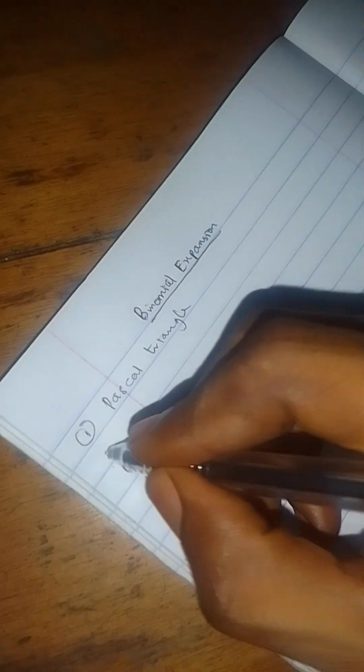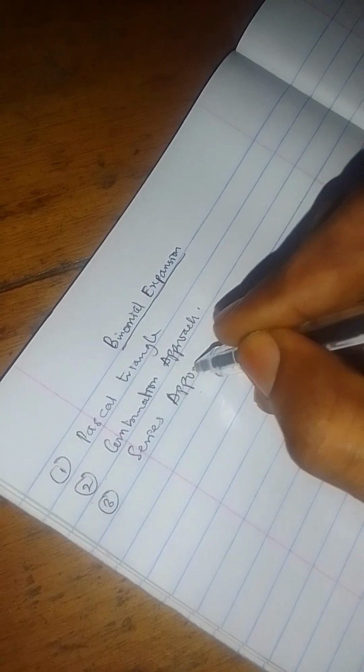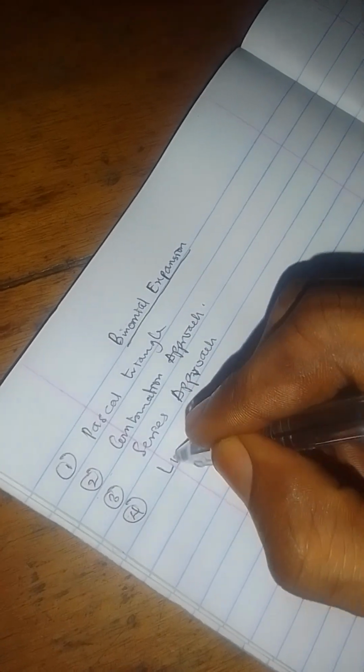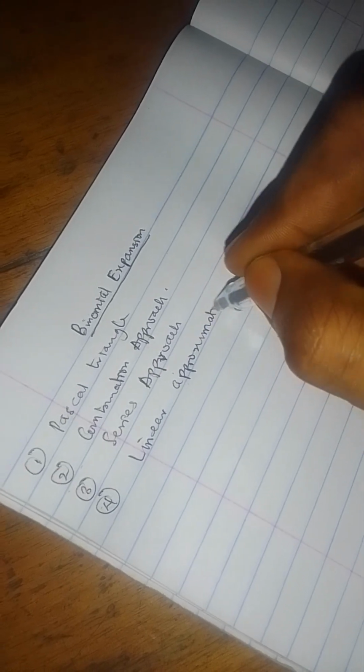Under it we talk about Pascal's triangle, then the combination approach, then the third one, the series approach, and finally linear approximation.